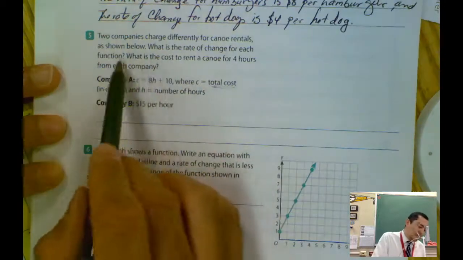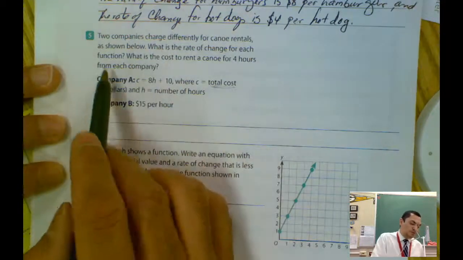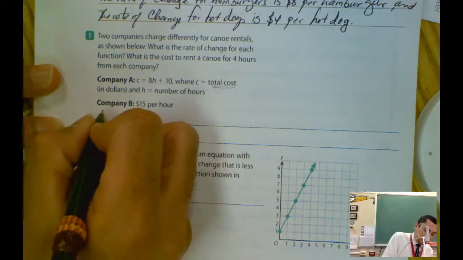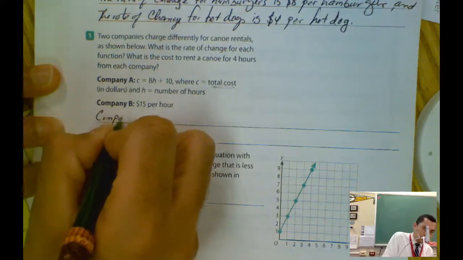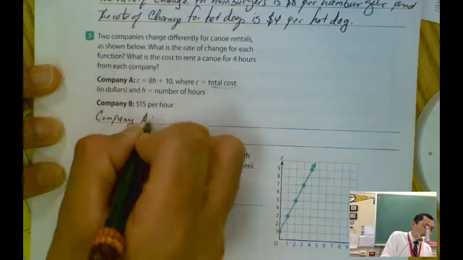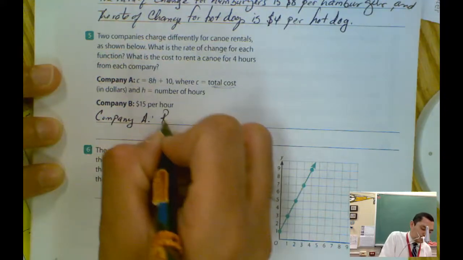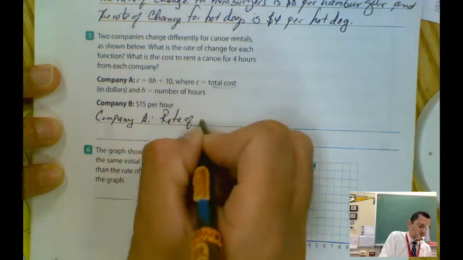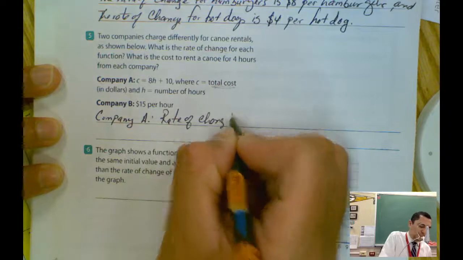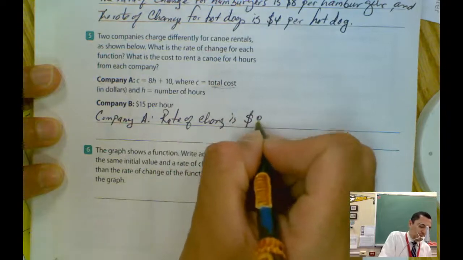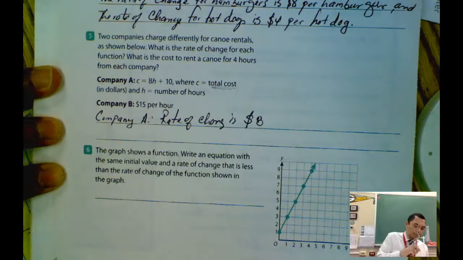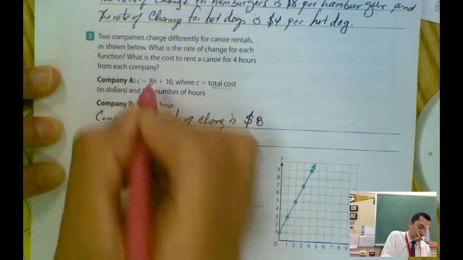Okay, it says, what is the rate of change for each function? So in this case, company A. Let's figure out company A. Company A, the rate of change is $8. Okay, is this value that we have here. This is your rate of change.